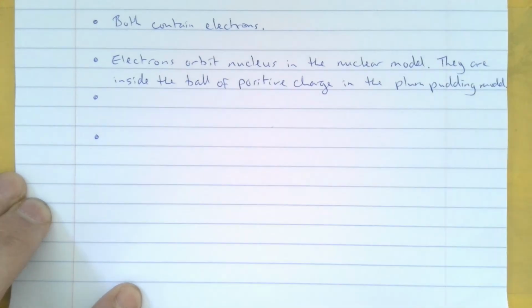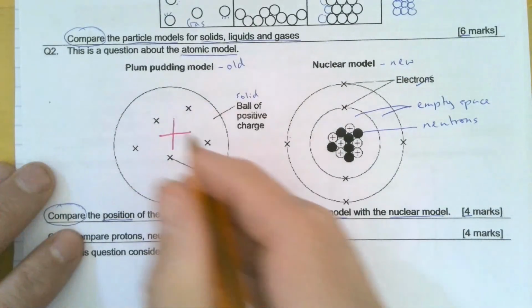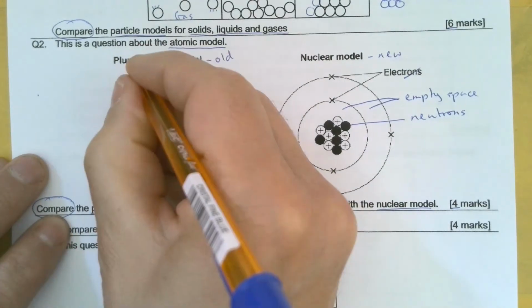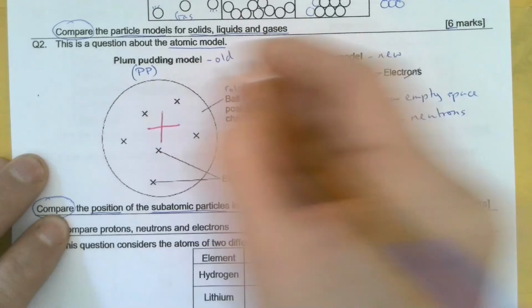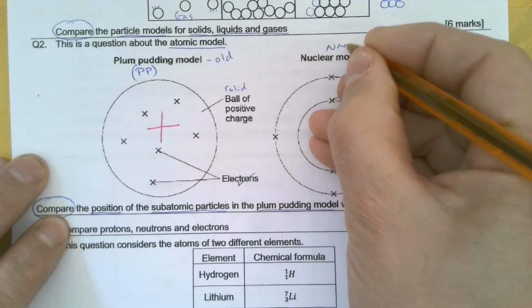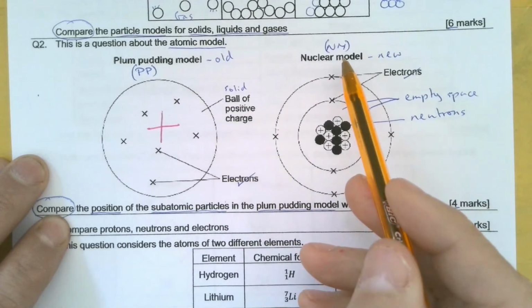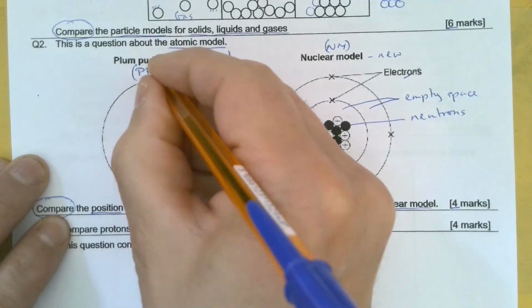Okay, so I'm starting to run out of space there. What you could do here, just to help during the writing, rather than writing plum pudding model all the time, you could write PPM, and you could write NM here, provided you make it very clear to the examiner that this is the nuclear model, this is the plum pudding model.